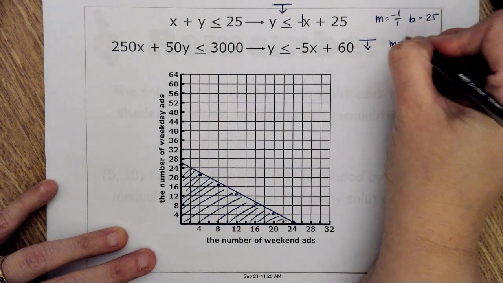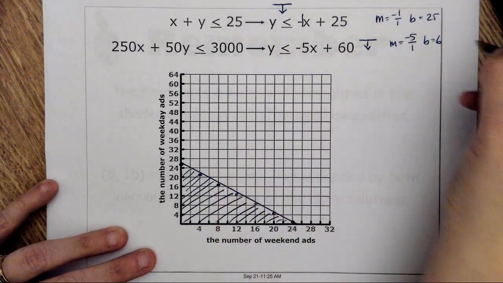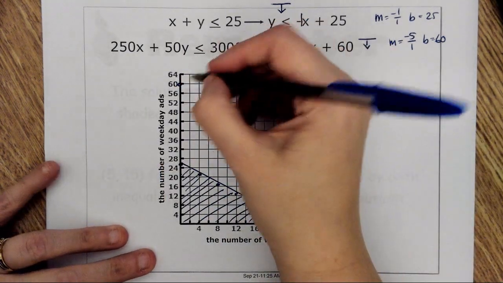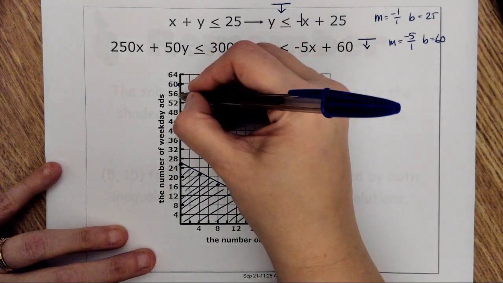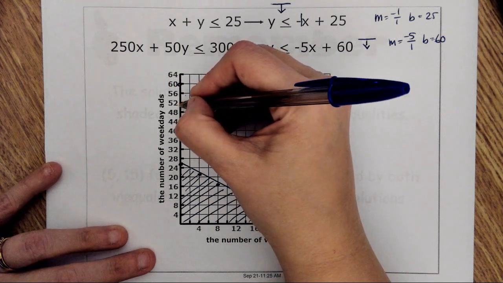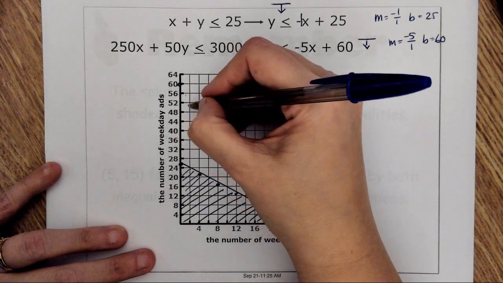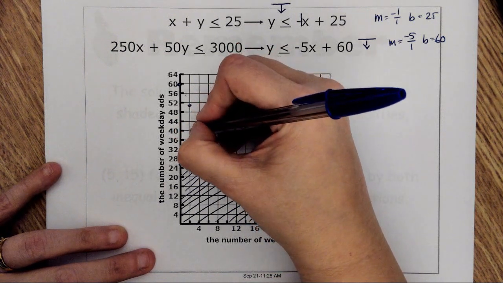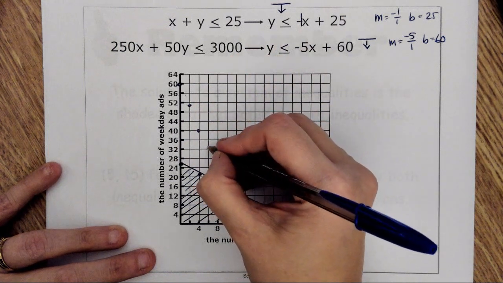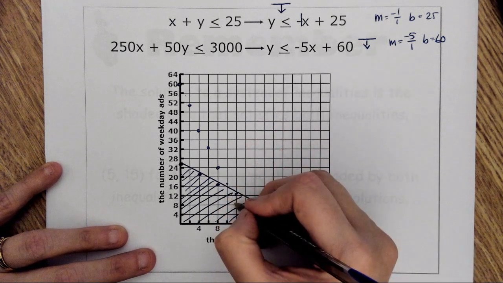My slope is negative 5 over 1. My y-intercept is 60. So I'm going to put a dot on 60. I'm going to go down 5 over 1. Now I'm going to go down 10 over 2, down 10 more over 2, and down 10 more over 2.